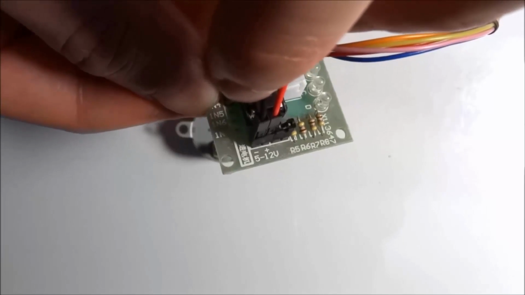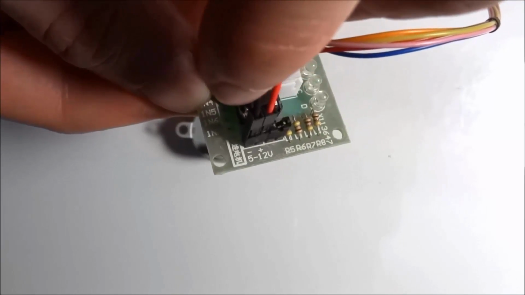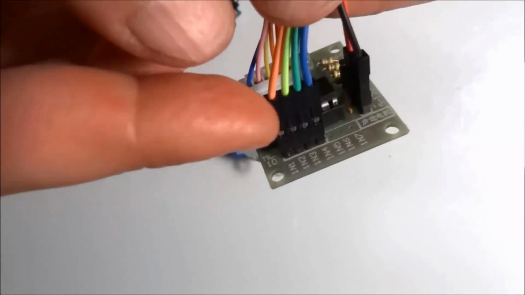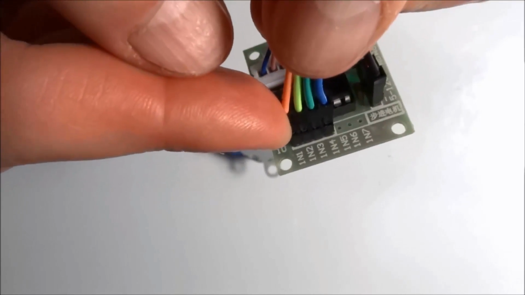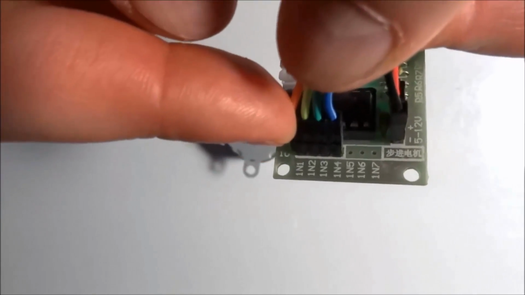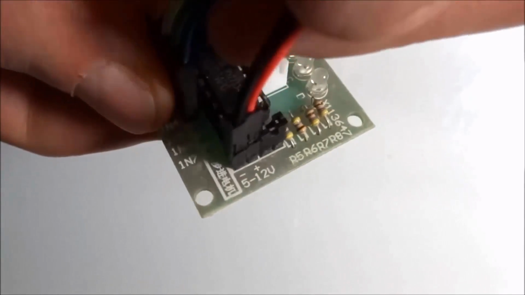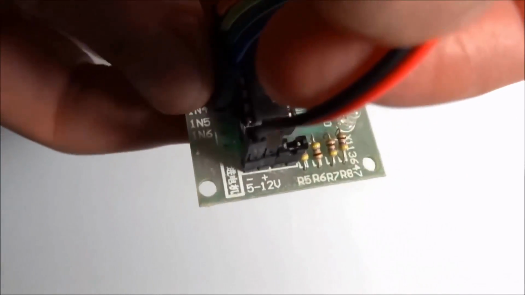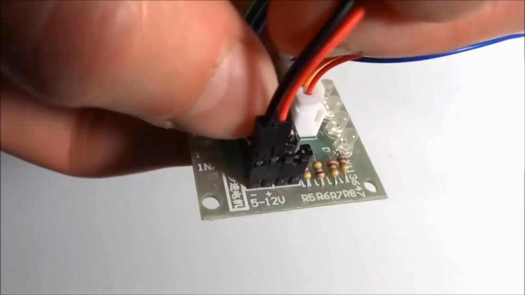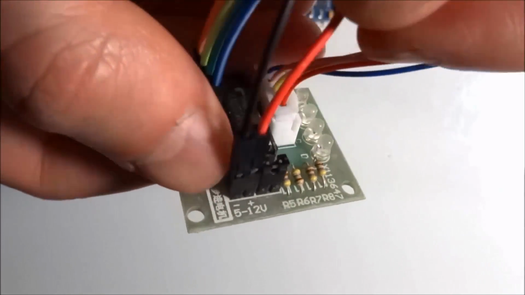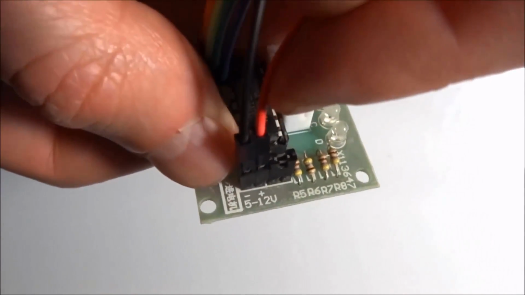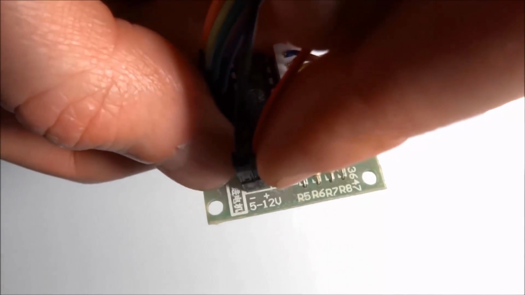One is to provide power, plus and minus, and the other is to control the steps on the stepper motor.